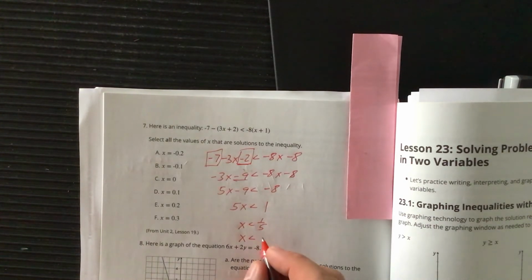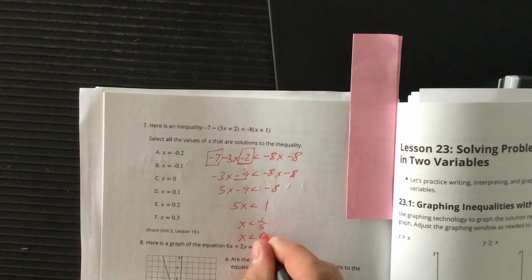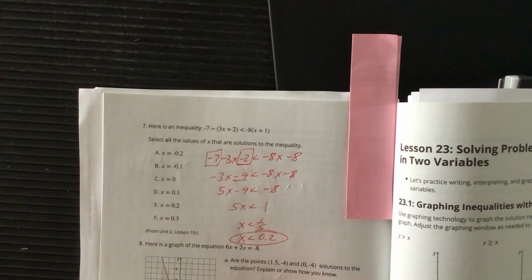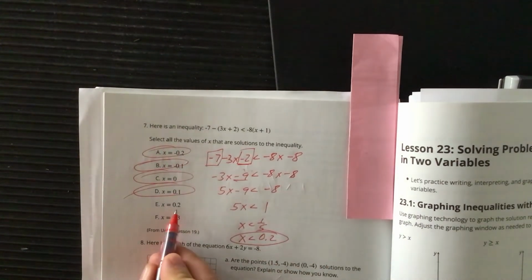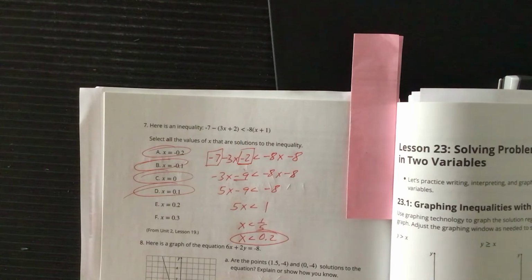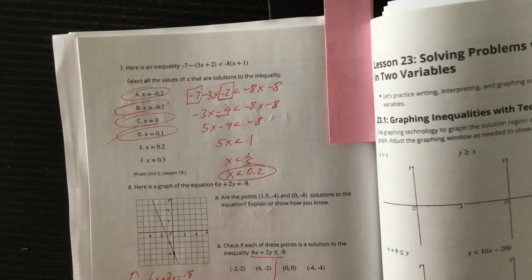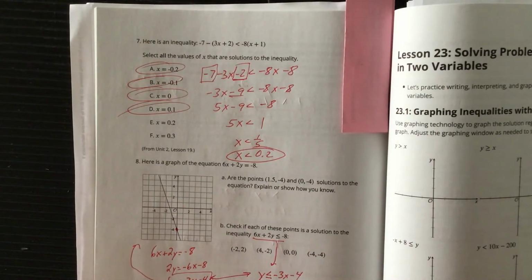What is 1/5 as a decimal? So I'm looking for all the numbers that are less than 0.2. Not E. Not equal to. Thought there was an equal sign there, Samara. Sorry. Don't be so angry.